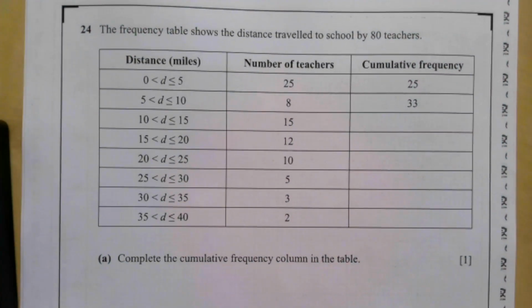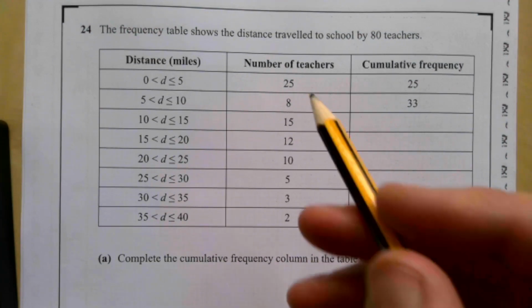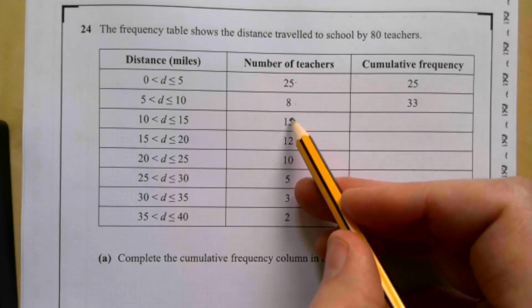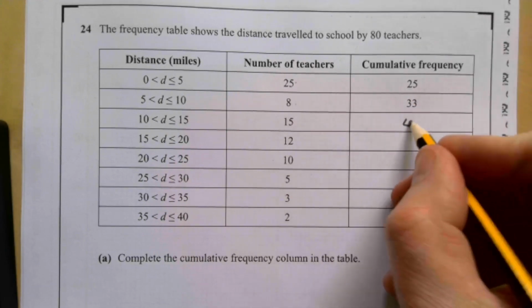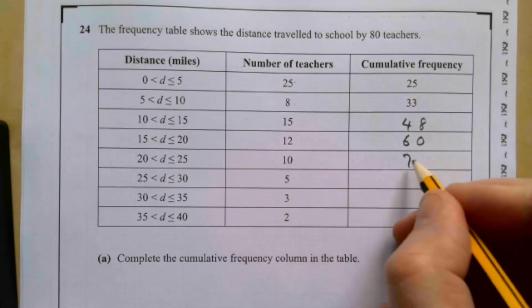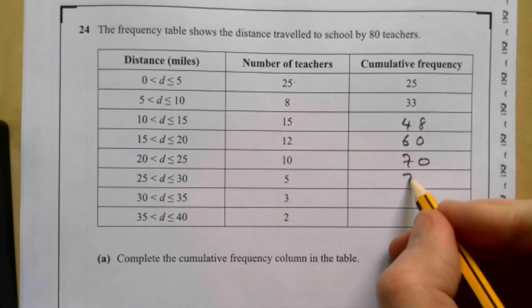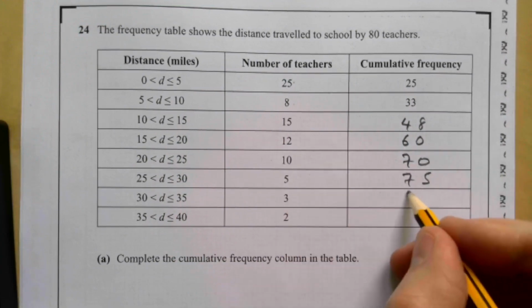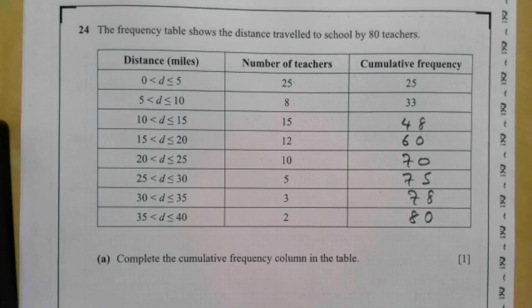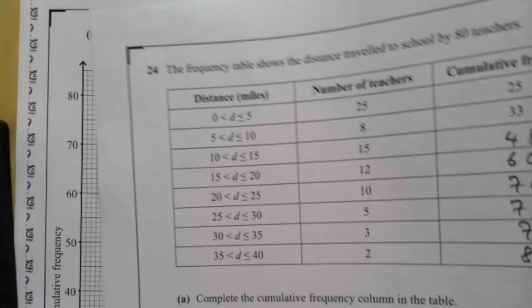A frequency table shows the distance travelled to school by 80 teachers. Complete the cumulative frequency column in the table. So 25 plus 8 is obviously 33. 33 plus 15 is going to be 48. Plus 12 is 60. Plus 10 is 70. Plus 5 is 75. 78. And then 80. So that gives us that.